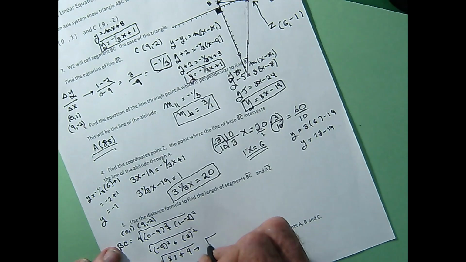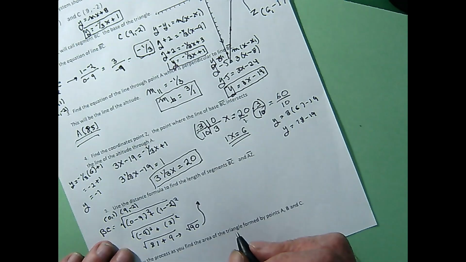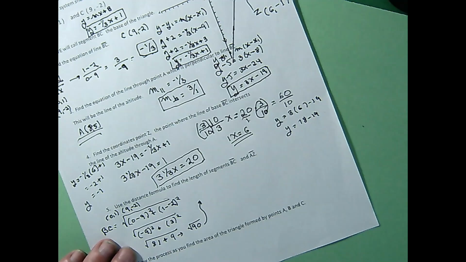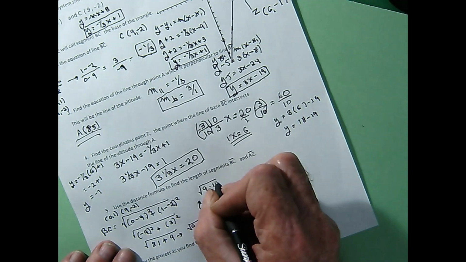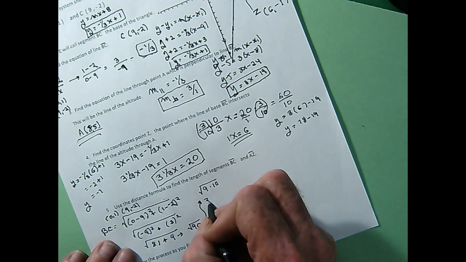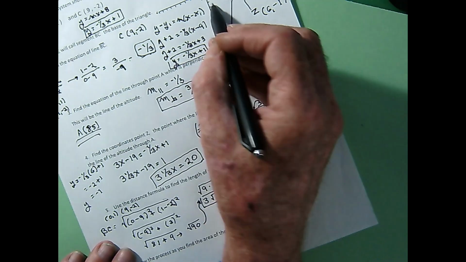You might be saying to yourself, hey, I think I can reduce that radical. Let's reduce that radical. You know any perfect squares that go into 90? Sorting through my perfect squares we looked at a little while ago. He says, yes, I do, man. That's 9 times 10. That's the same as 90. I know the square root of 9 is just 3. I don't know the square root of 10. I'll leave it inside that radical. So 3 root 10. Man, that's how long BC is.